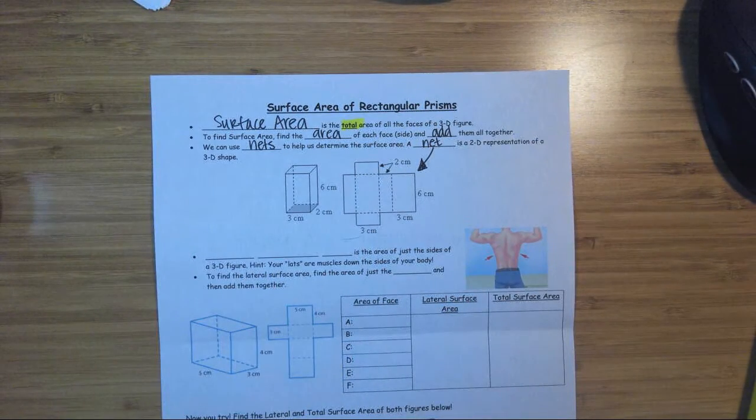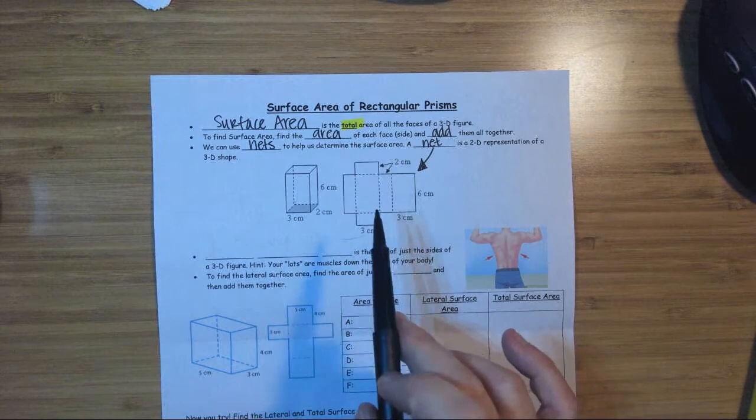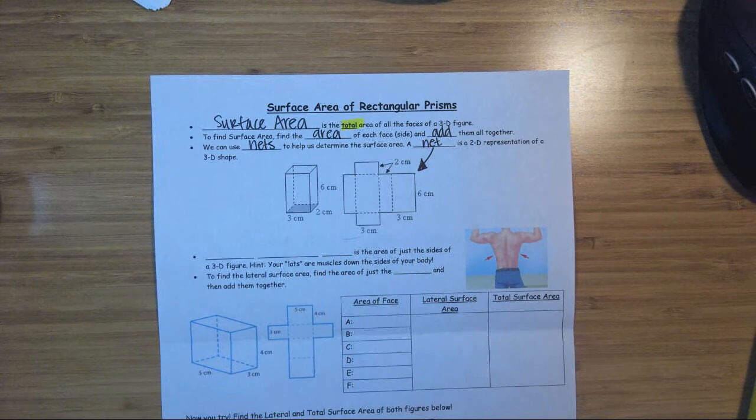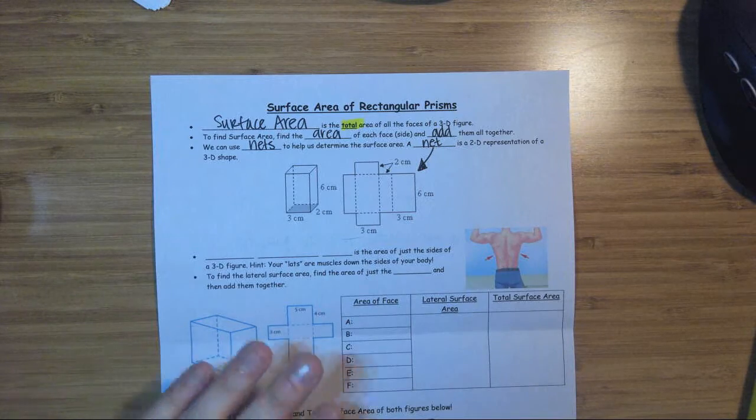That's a net. Nets are really helpful when you're trying to find surface area. It really lays it out for you. Nets are not always given though, so if they're there, use them. If not, you're just going to have to be able to visualize it.